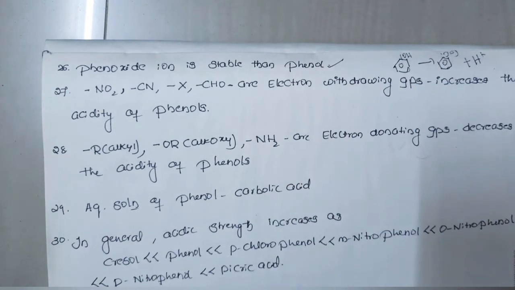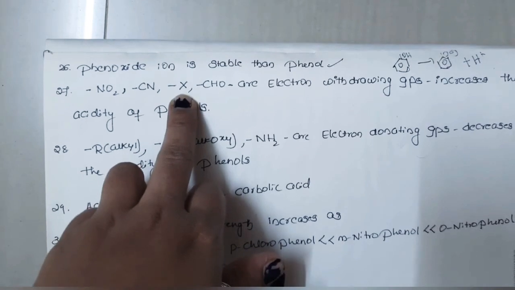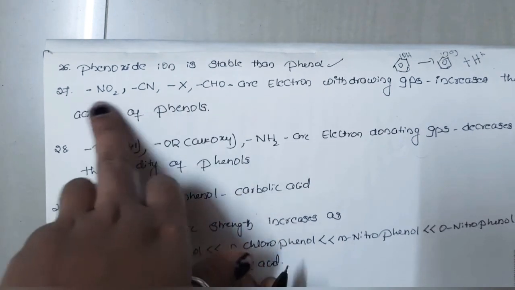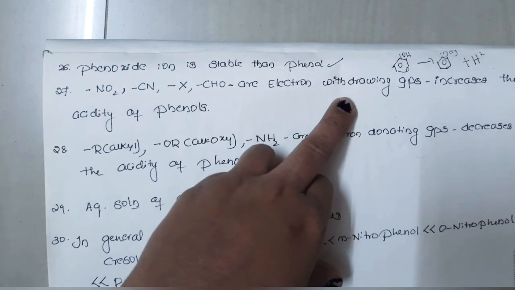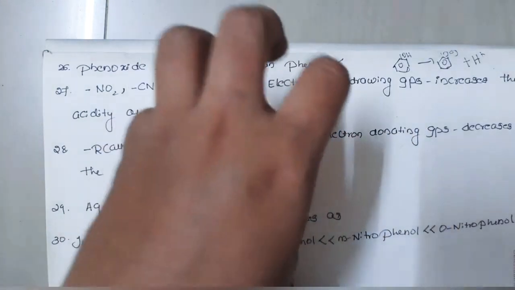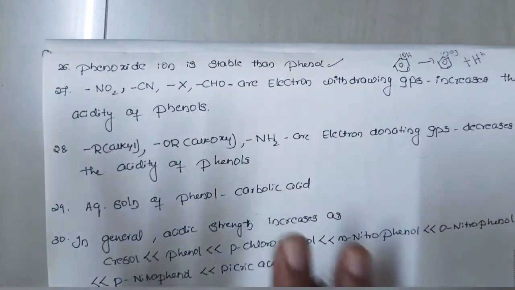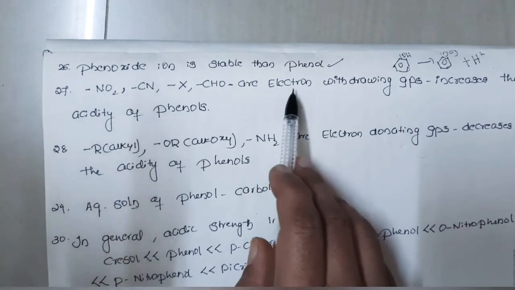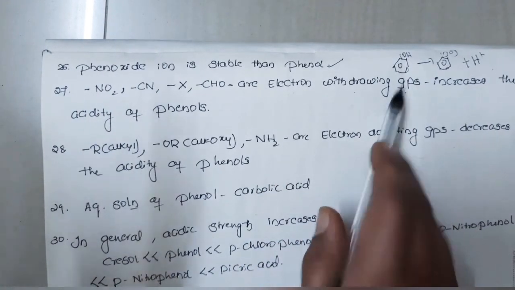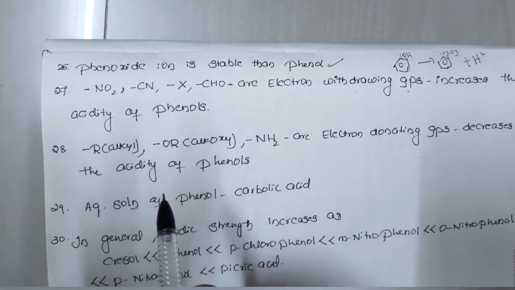Next, when it comes to substitution, we have a nitro group, a cyanide, a halogen, and an aldehyde. All these groups are considered electron withdrawing groups. When such groups are attached to the phenol, what happens to its acidity? Always keep this point in mind: whenever an electron withdrawing group is attached, the acidity of the compound increases.